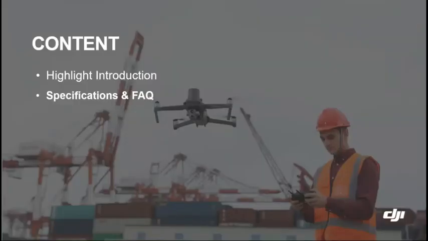Okay, so those are the key features and highlights of Mavic 2 Enterprise Advanced, and that's also the key value Mavic 2 Enterprise Advanced brings to us if we use it in the field of public safety and energy inspection scenarios. So in the second part, we will go through the specifications of it in detail, and we will offer some FAQ for your reference.